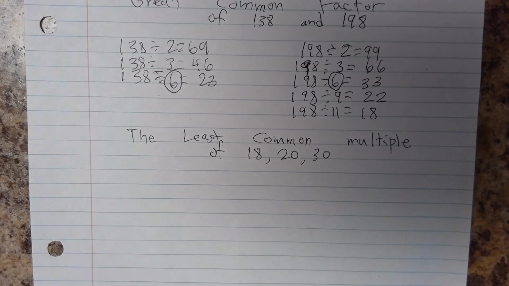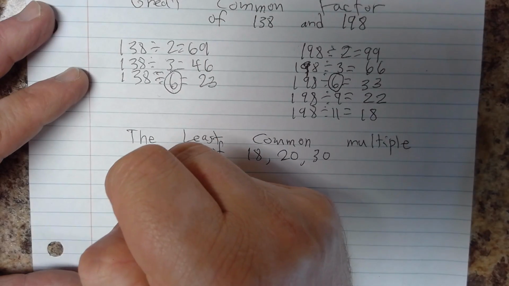So your multiples, right, are multiples of 5, let's say. 5 times 1 is 5, 5 times 2 is 10, 5 times 3 is 15. Those are your multiples.